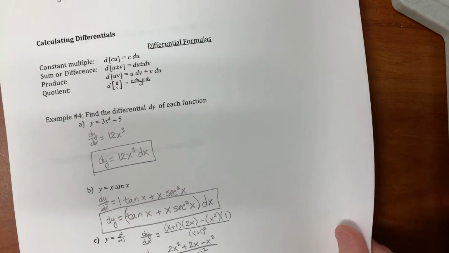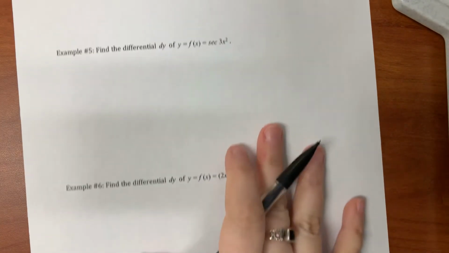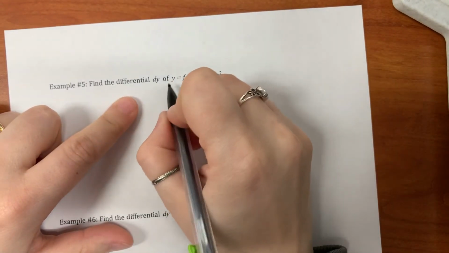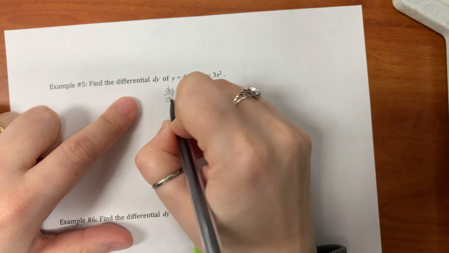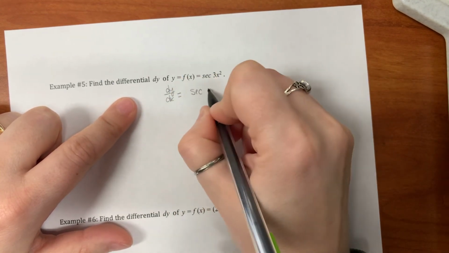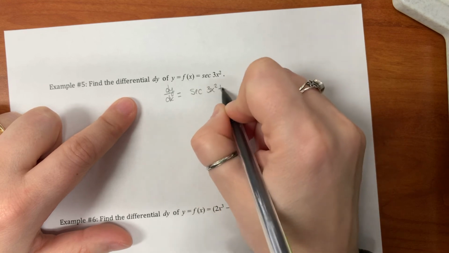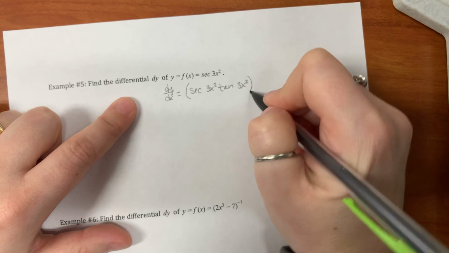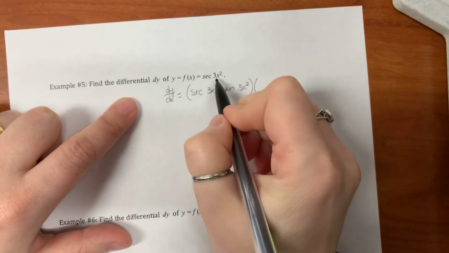Okay, the last couple here I'm just going to fly through because we're just trying to give you as many examples as possible. This one, chain rule. Don't forget your chain rule. So dy/dx equals the derivative of secant is secant tangent. And then that has to be taken times the derivative of the inside.